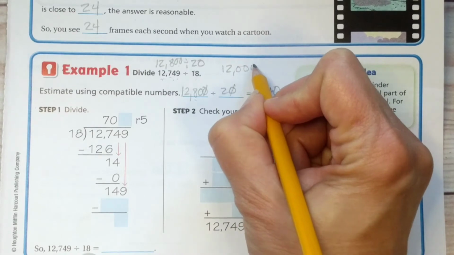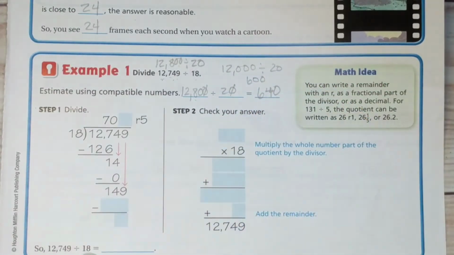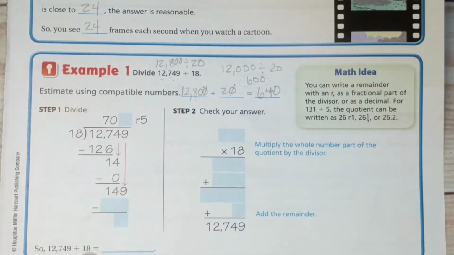All right, another way I might have done this, just to make my life really fast and easy, I might have divided 12,000 by 20, which would give me 600. That's nice and easy, quick. I can do it right in my head. I don't really have to think at all. So we want to be in the ballpark of about 600 when our answer is done. Okay, so let's go ahead and divide.